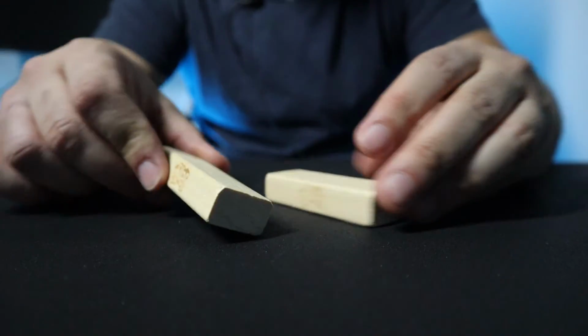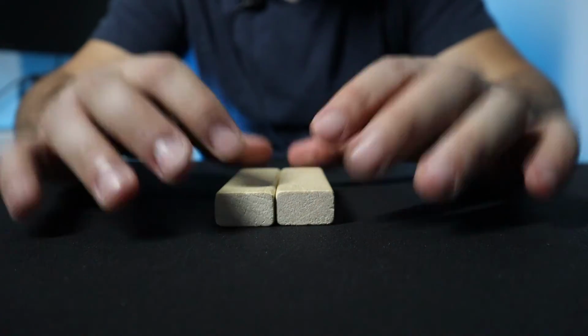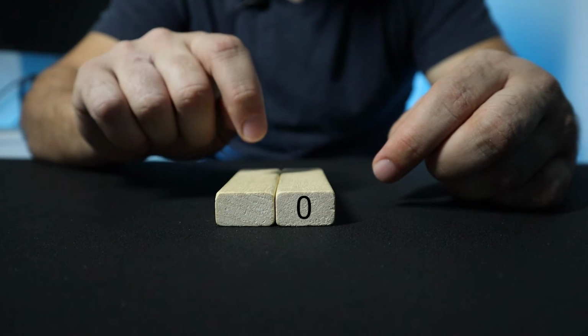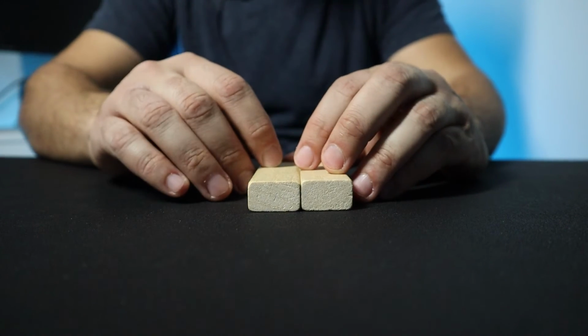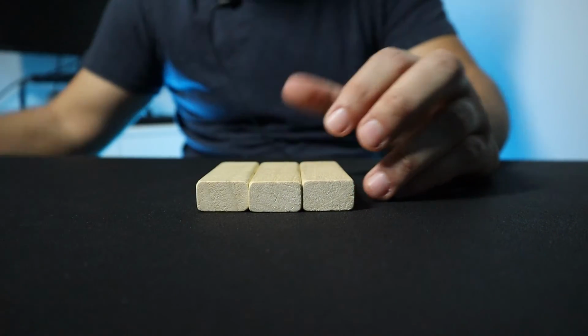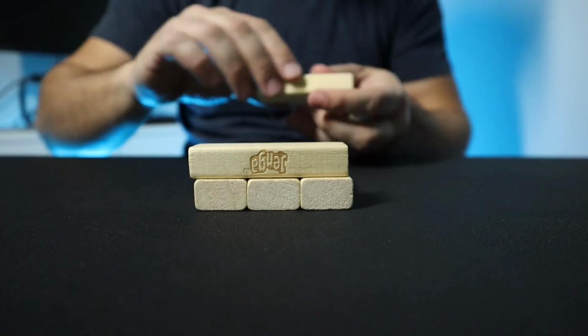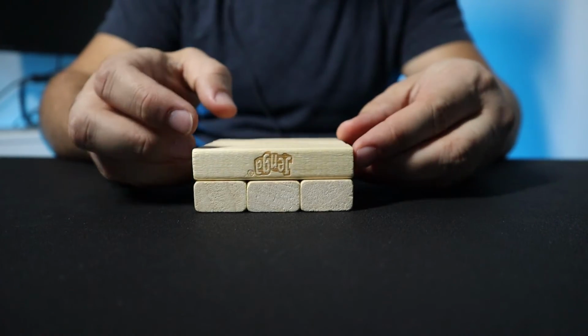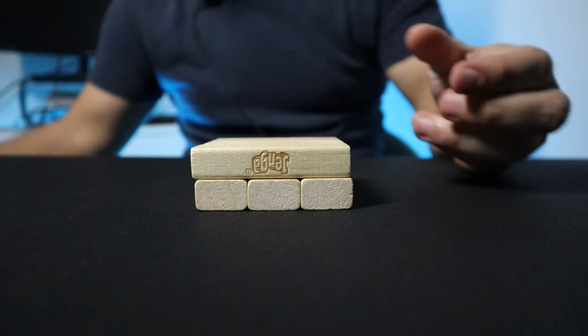That way, we already know which block comes first. Let's say this block is 0, this block is 1. As soon as this block runs out of space, we add another block, and then another, and another. Each one has the same concept.